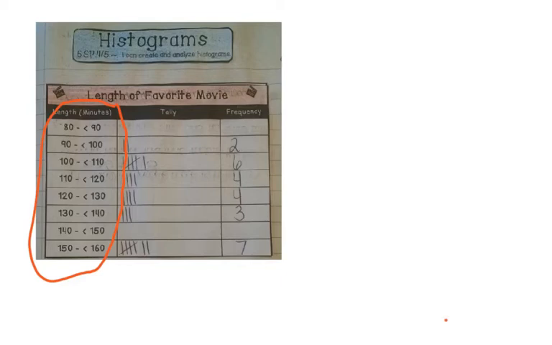And the reason we have these less than symbols is because we can't have one group end with 90 and then the next group start with 90. Then that number would be counted twice. Okay, that's why we say "to less than." So you could end this with 89 if you wanted to. So 80 to 89 would be fine. But you can't have 80 to 90 and then 90 to 100, because then you would be counting 90 twice. Okay, so that's why it's the less than number.